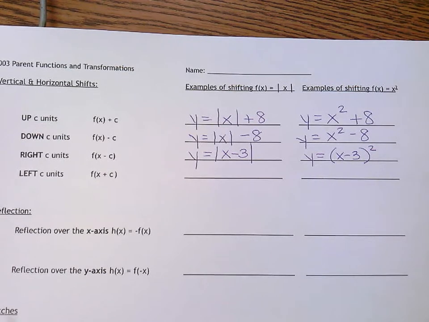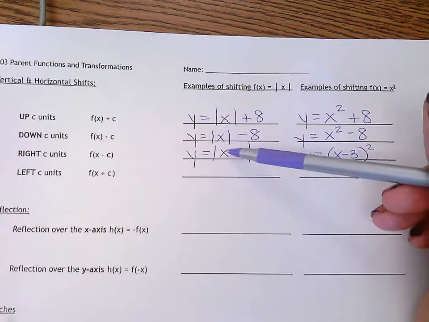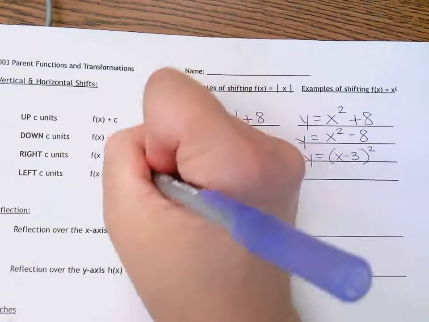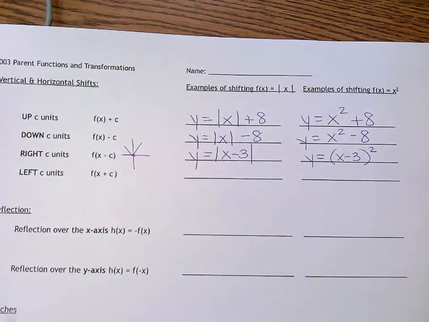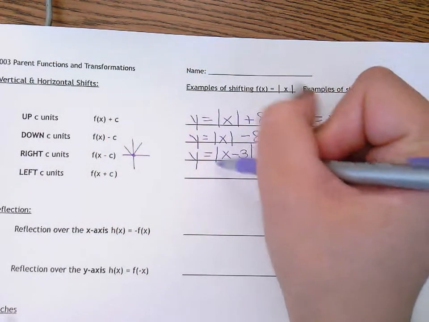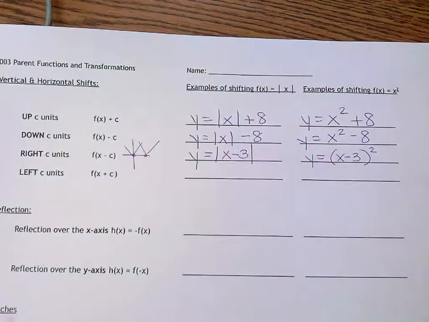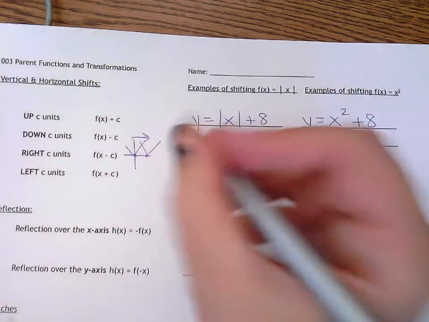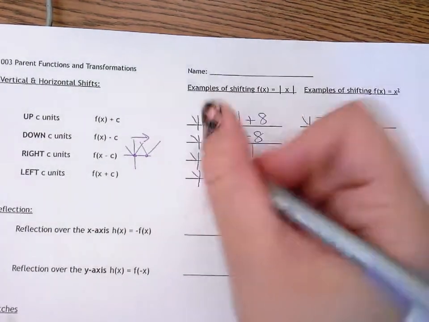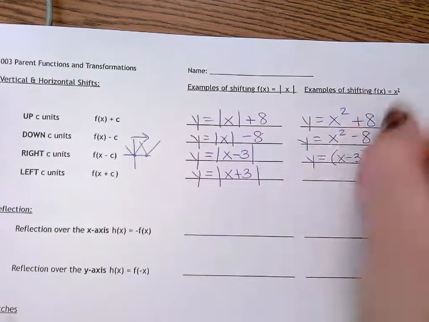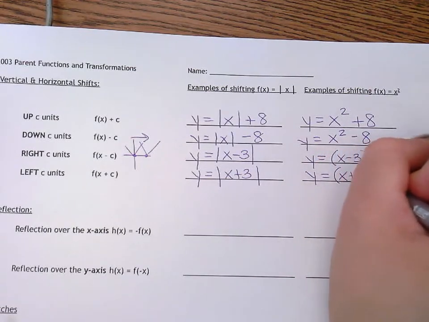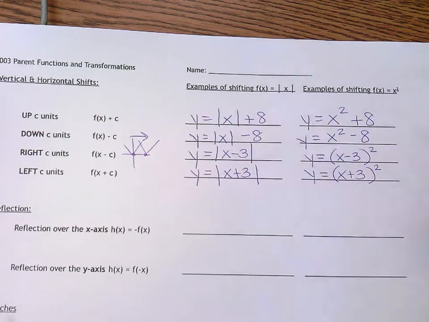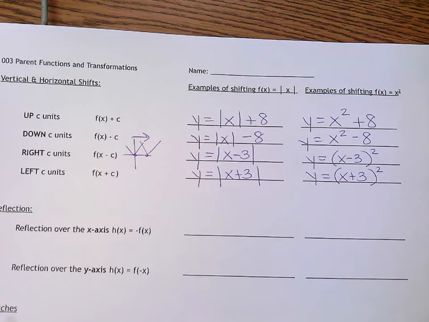But if you think about plugging in a point, like if I plug in 3 for x, 3 minus 3 is 0. So if the original absolute value function starts at (0, 0), and the point (3, 0) lies on the graph, I think you can see that it's shifted to the right. And if I want to go to the left by 3, I would add 3, so x plus 3 squared. And same thing, if you plug in negative 3, don't you get (-3, 0)? So the graph has moved to the left.